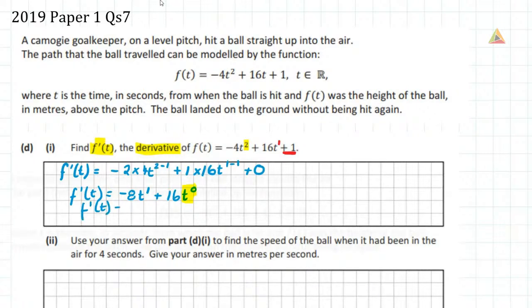So f dashed of t is equal to minus 8, t to the power of 1 we know is just t, plus 16 times 1, and that means that f dashed of t, my derivative of this function, is minus 8t plus 16. So that's the first part of part D, it just says find the derivative. So I knew that I had to use calculus. I knew I had to differentiate because it said find f dashed of t and it said find the derivative of.